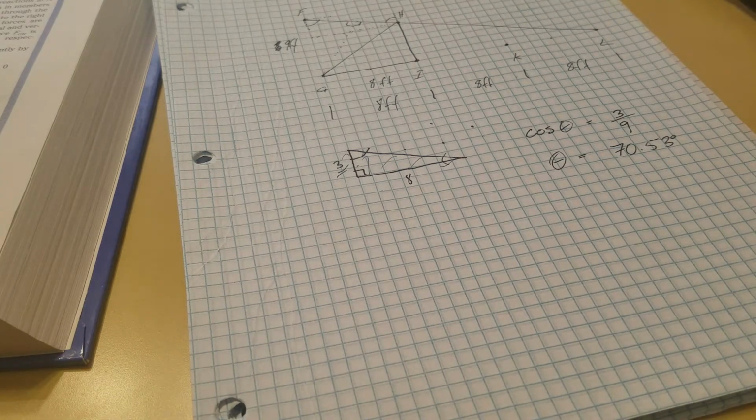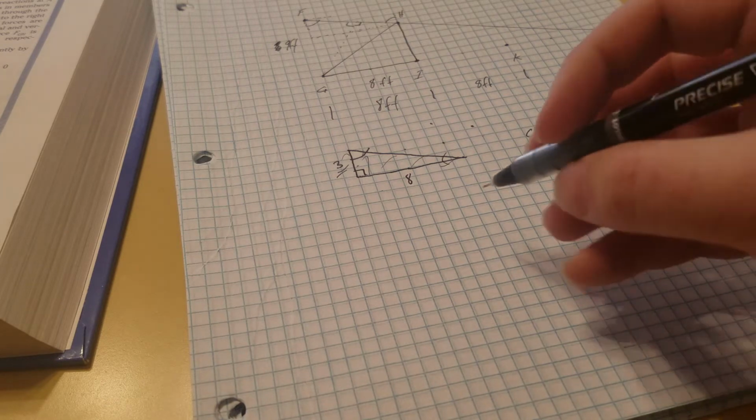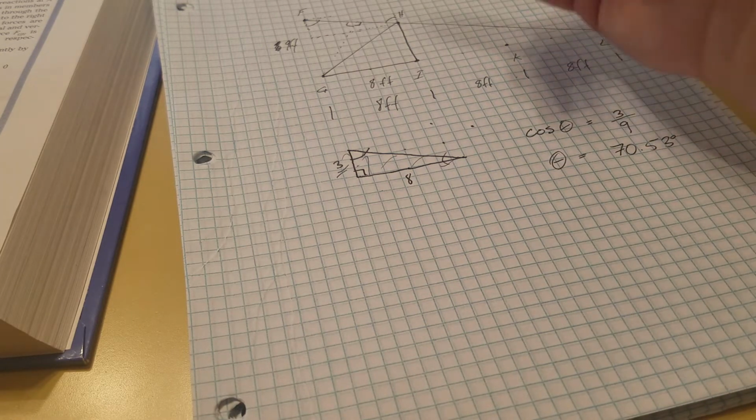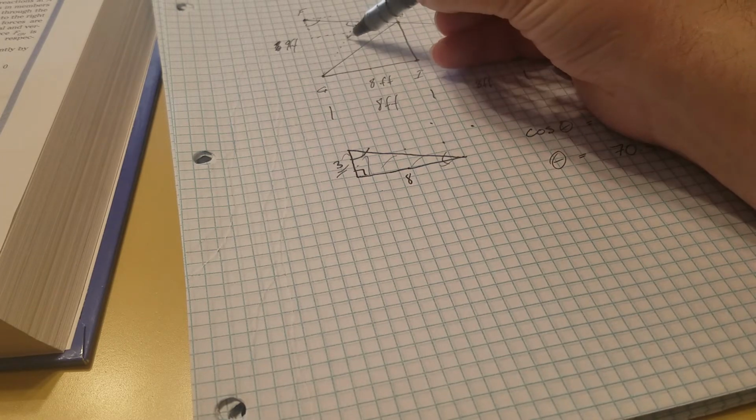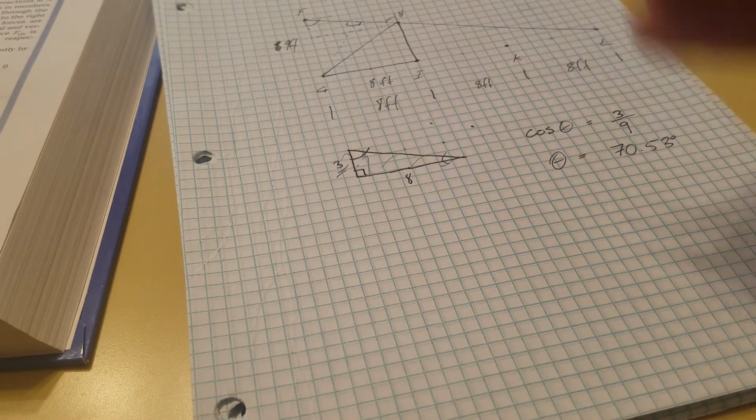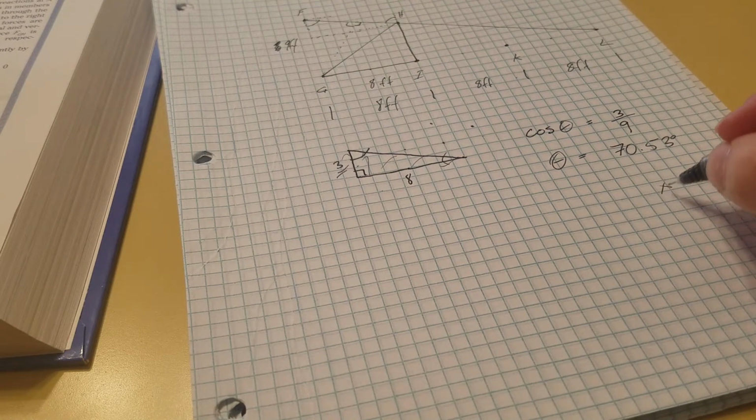Really? Huh. It took a really long way to work that out. So it's opposite of this angle. Sine of this angle times... So here's my value I want.